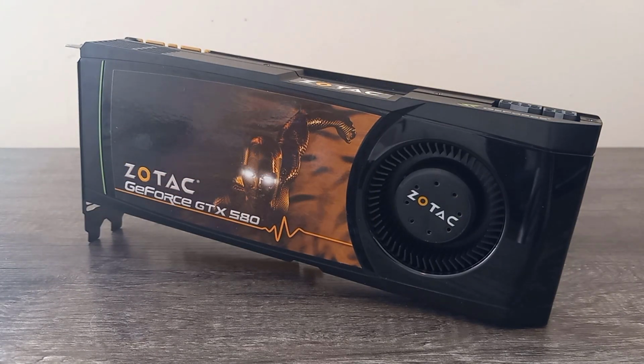However, 7 months later in November of 2010, NVIDIA released the GTX 480's well-refined successor, the GeForce GTX 580.